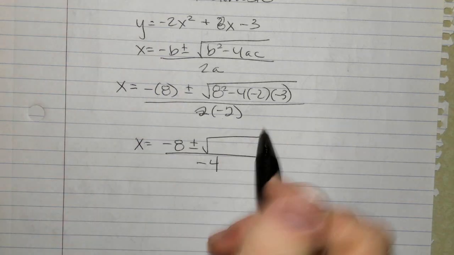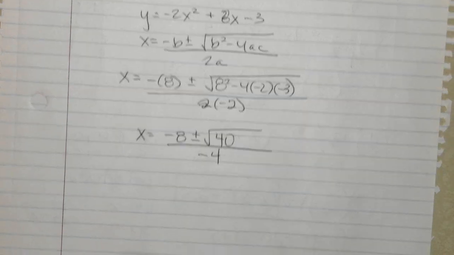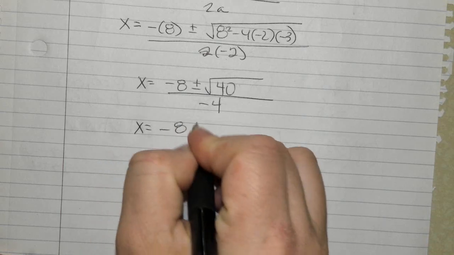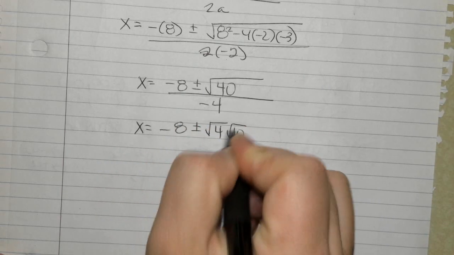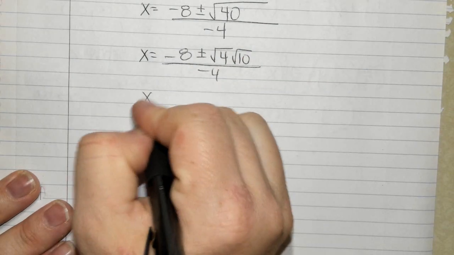I received an answer of 40. If I leave it like this, although mathematically it's not wrong, it's not simplified far enough. So the only perfect square that divides nicely into 40 is 4, and I know 4 times 10 is 40. And I'm going to continue to simplify here.